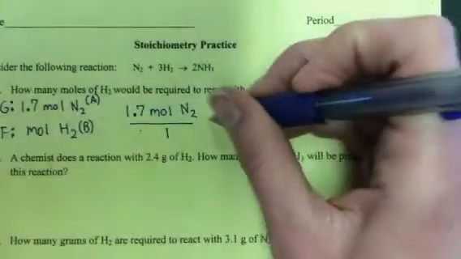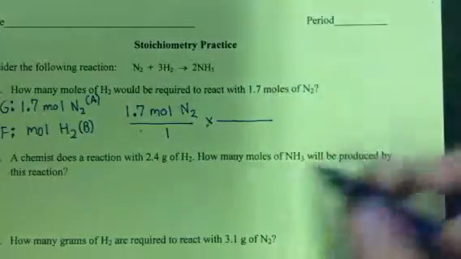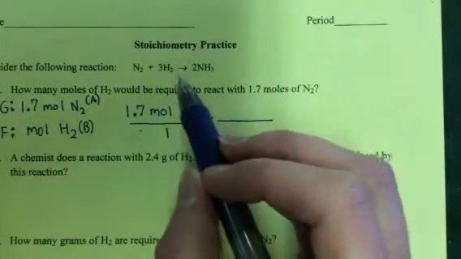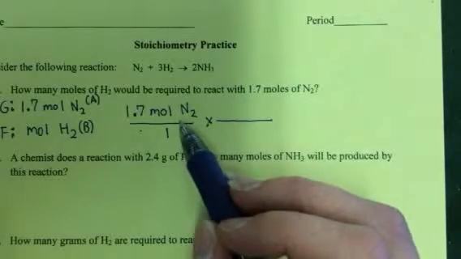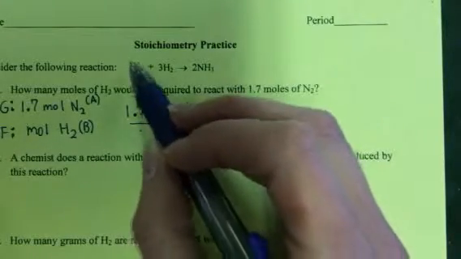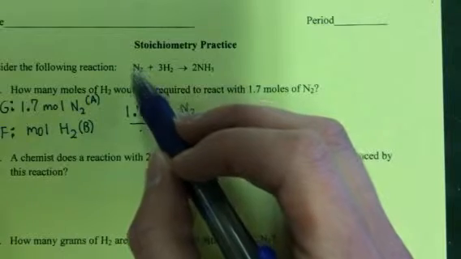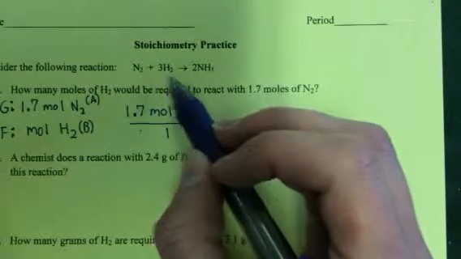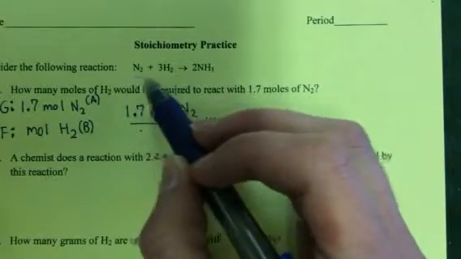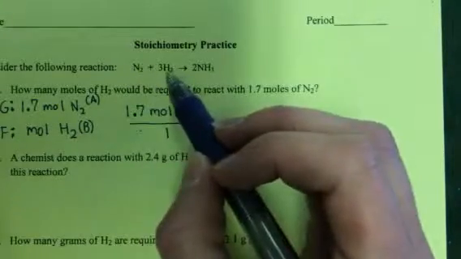Now our conversion factor needs to come from this equation, and it needs to be something that will cancel out moles of N2. Well, my equation tells me that for every 1 mole of N2, I will need 3 moles of H2 to react with it. So I can actually write that as a conversion factor.